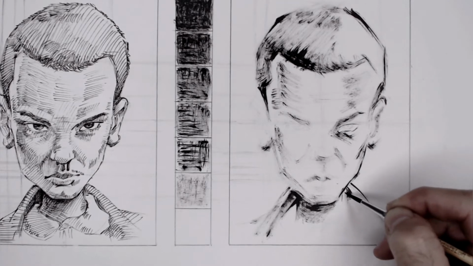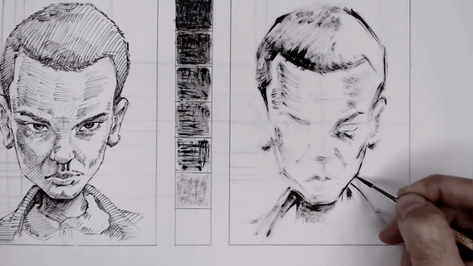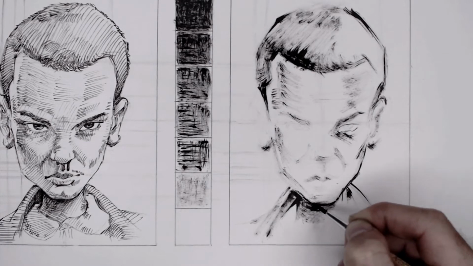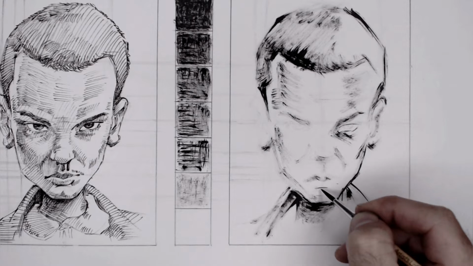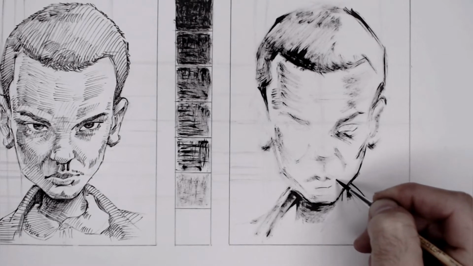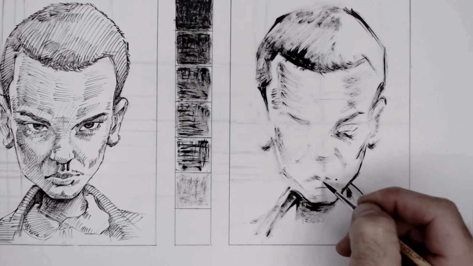Yeah, the beauty of ink is that you can keep it more expressive too. You don't have to pretend to be a printer, as I call it, and give yourself permission to go a little bit more loose. Let's see, corner of the mouth is going to be like right here.